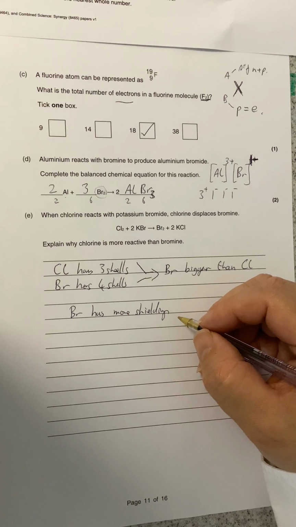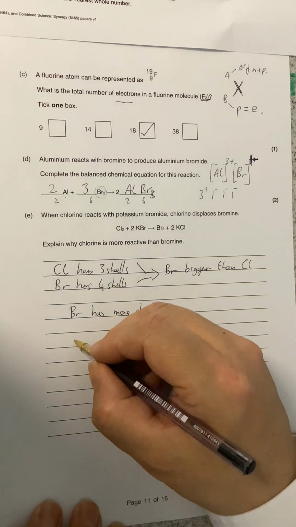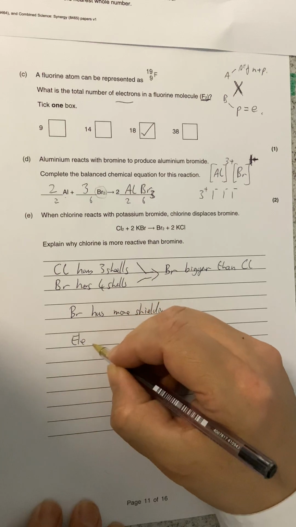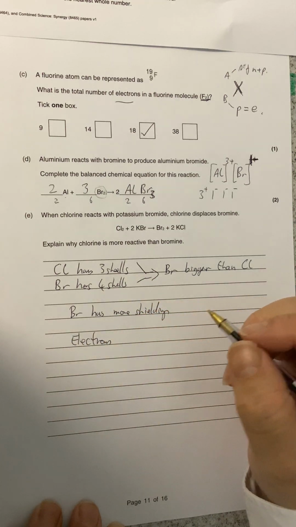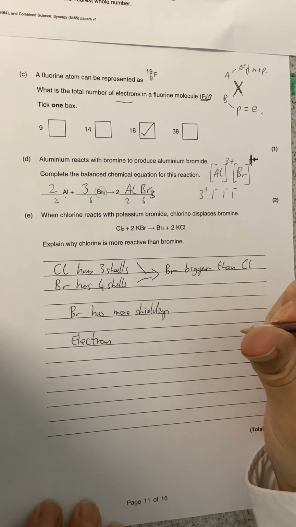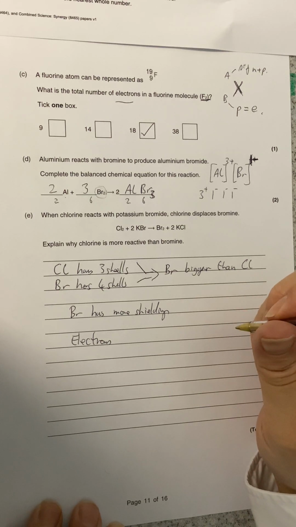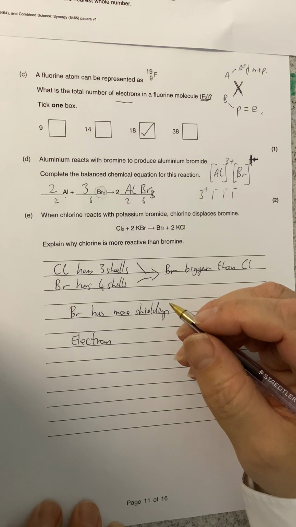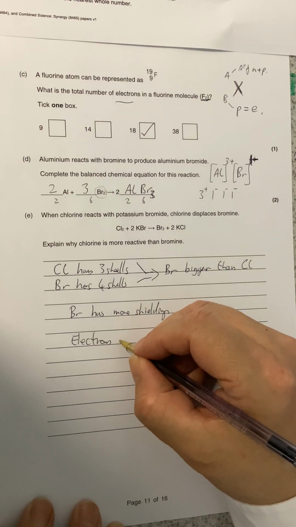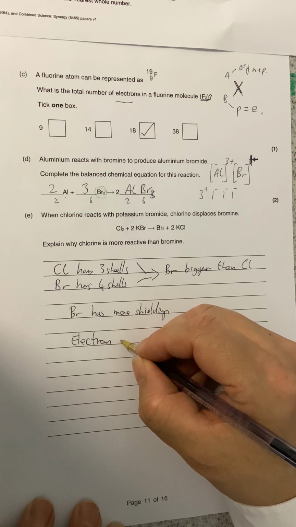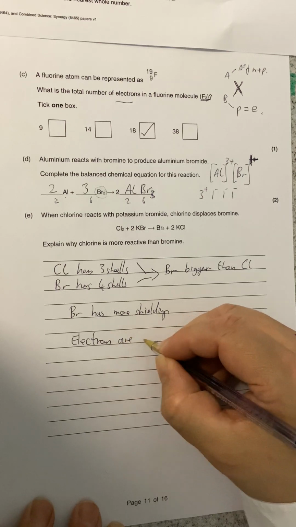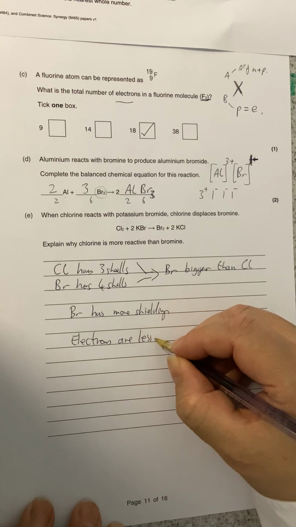So if that's the case, then electrons are harder to gain for bromine. So electrons are less easily gained by bromine.